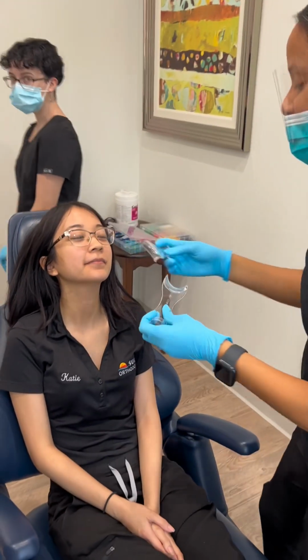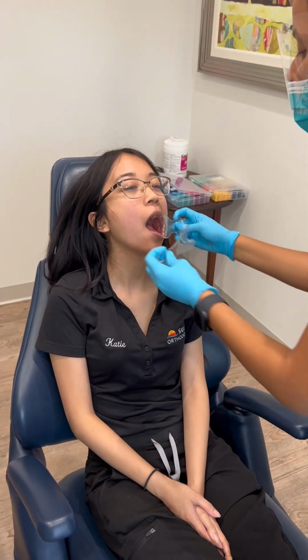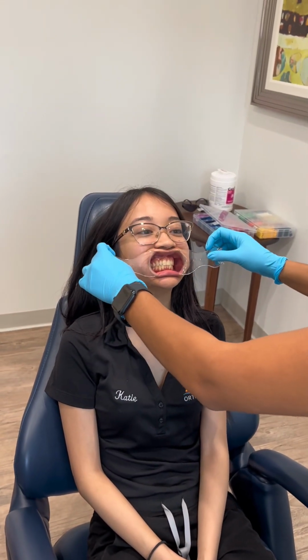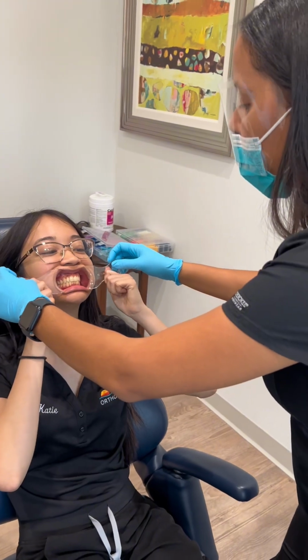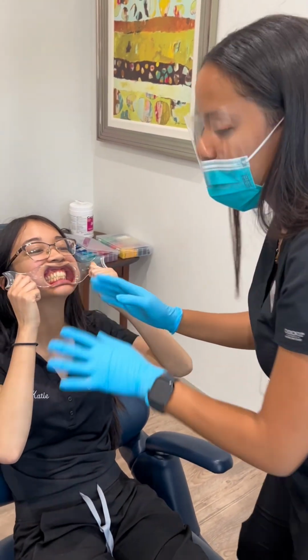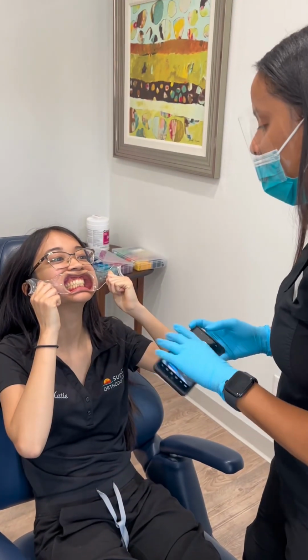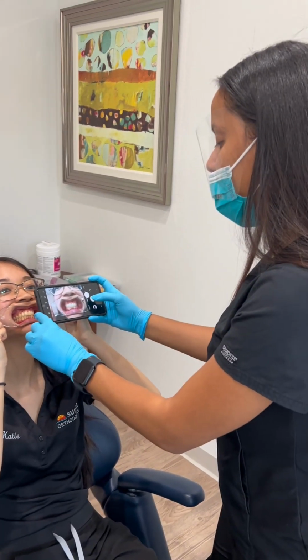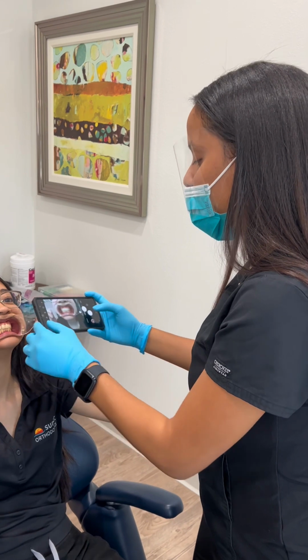All right. So then we're going to do the intraoral pictures. So go ahead, Emily, and hold these right here, and keep that bite there. Awesome. The first one is going to be with the bite. You're going to take a picture just like that.